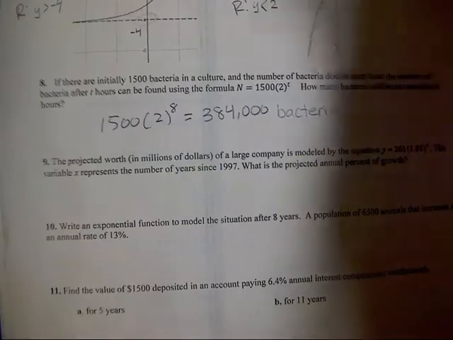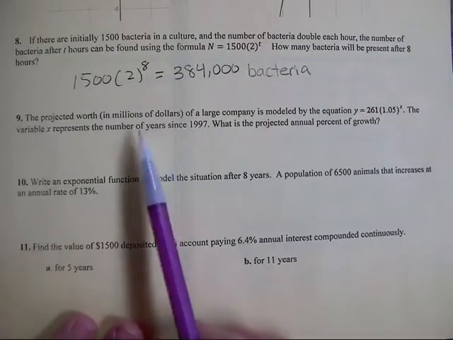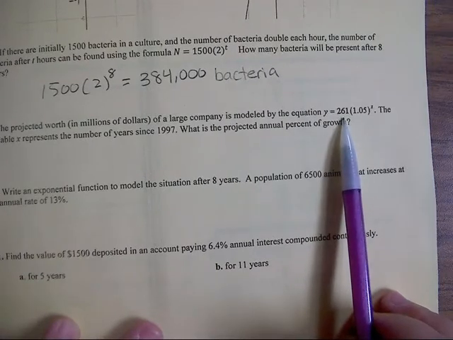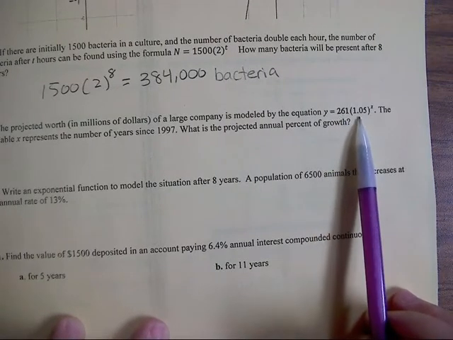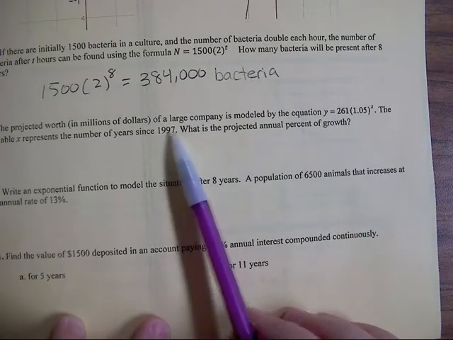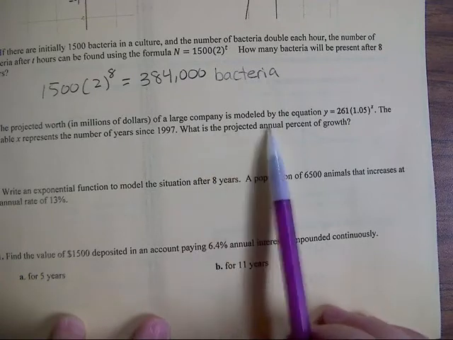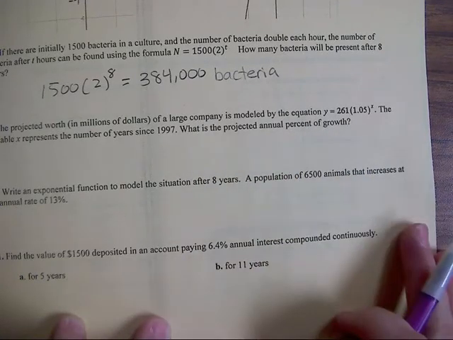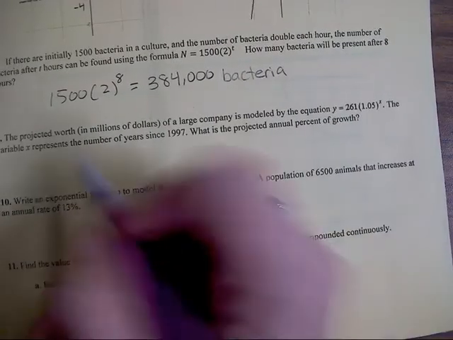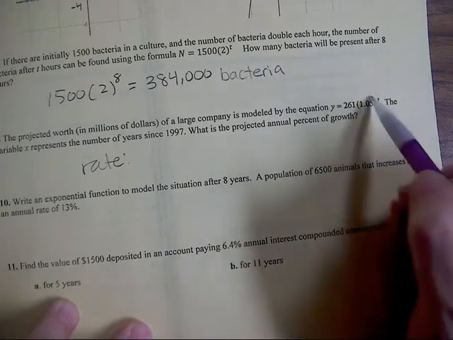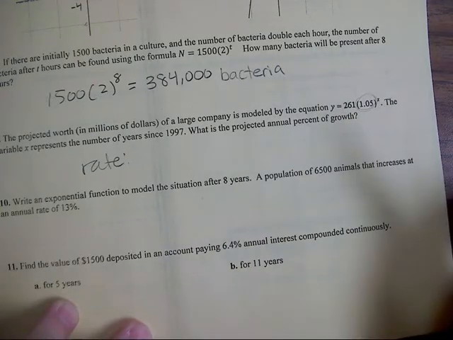Number 9. The projected worth in millions of dollars of a large company is modeled by 261 times 1.05^x, where the variable represents the number of years since 1997. What is the projected annual percent of growth? Okay, so this is a very fancy way of asking you what's the rate. Okay, how much is it growing? So for the rate here, we look at our base, which is 1.05.